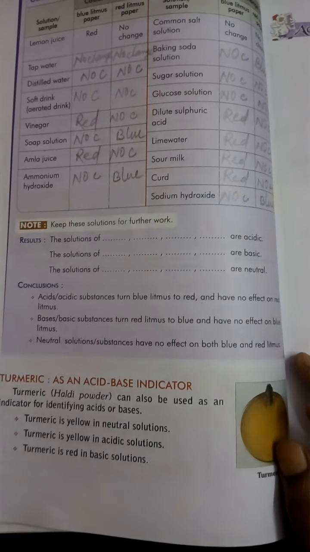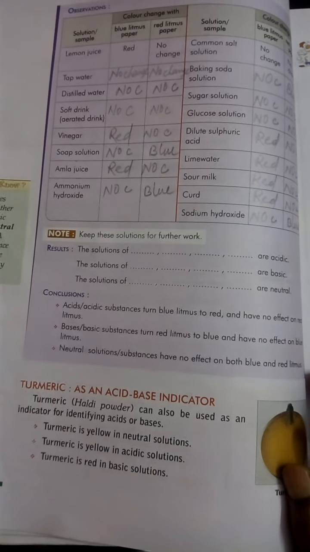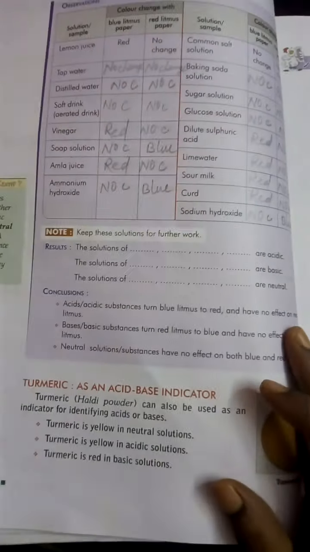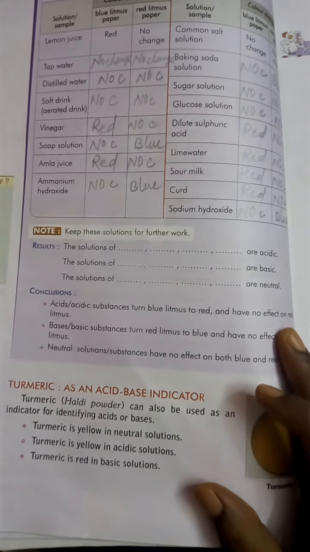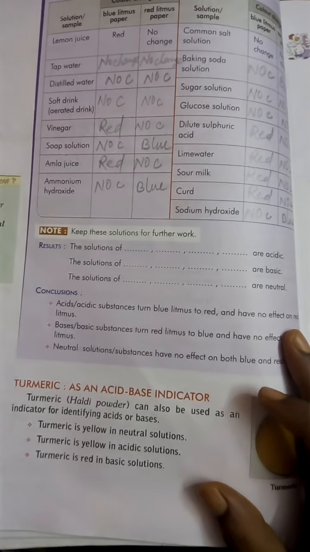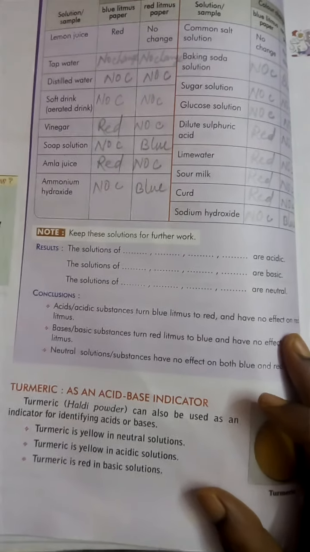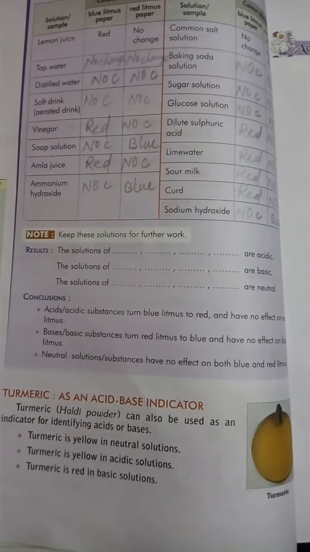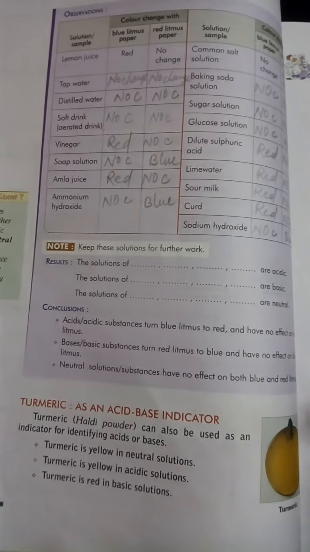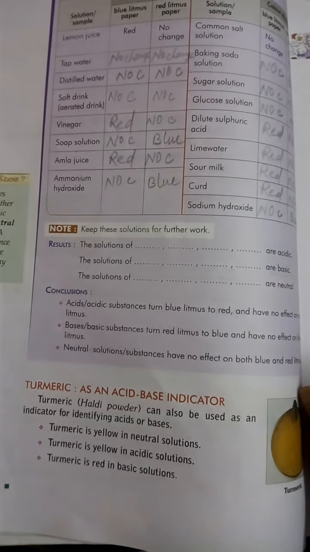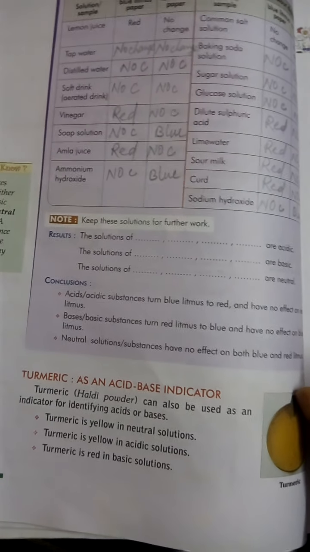Hello children, let's start the next topic of the chapter, acid, base and indicator. Chapter 5. So children, here we have already studied about litmus solution and litmus paper. That is one of the natural indicators as well as a synthetic indicator, because actually it is obtained from nature, but after processing it acts as an indicator. So you can say it is natural as well as synthetic, both are correct.